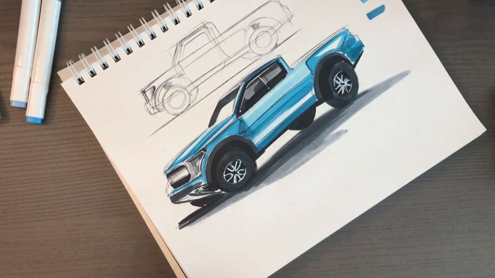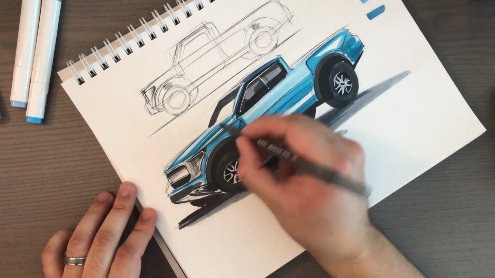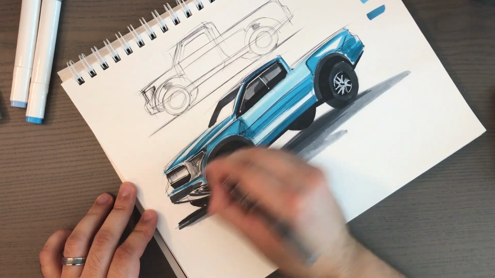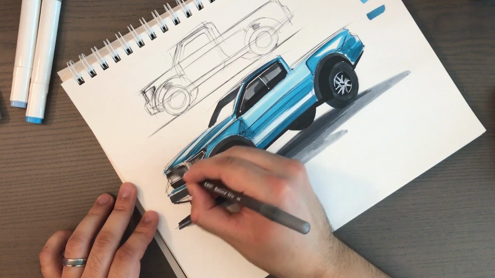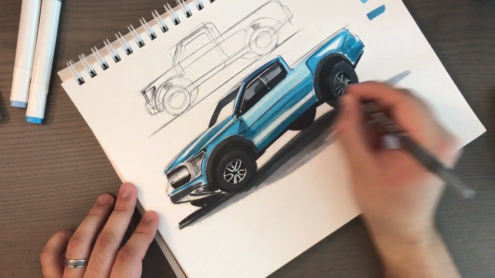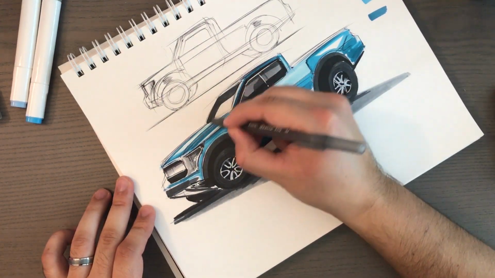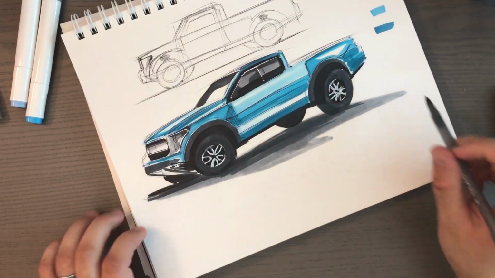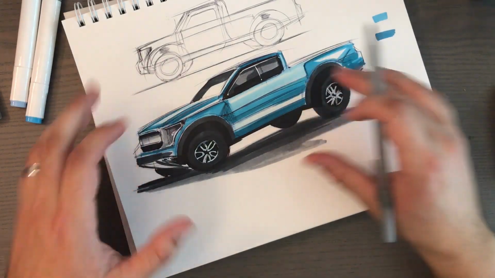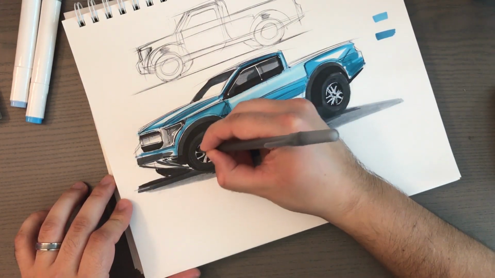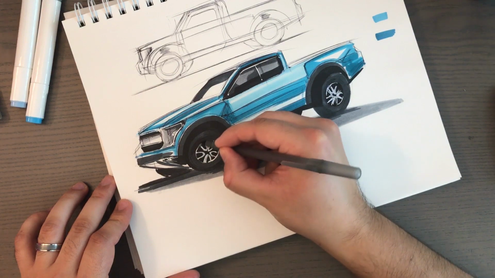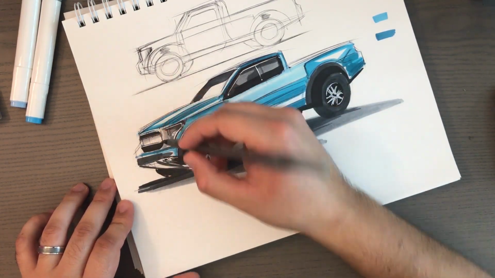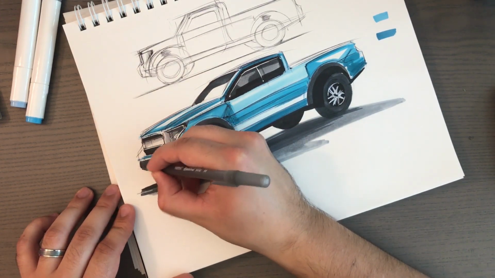I'm saying that, and now I'm probably gonna spend another 15 minutes on this, just because I want to try to get it to look decent. But honestly, I think it's too twisted. The perspective is way off. Which means that I am going to stop this video right here.